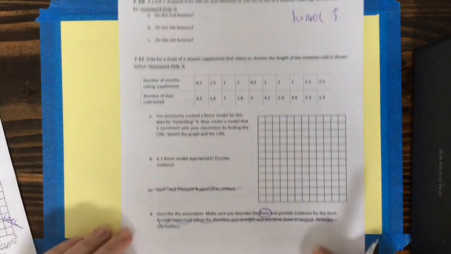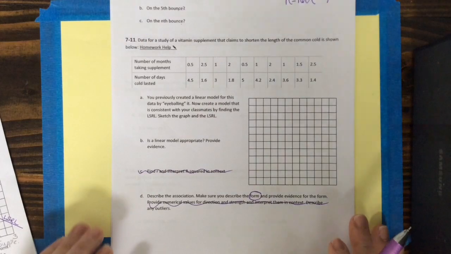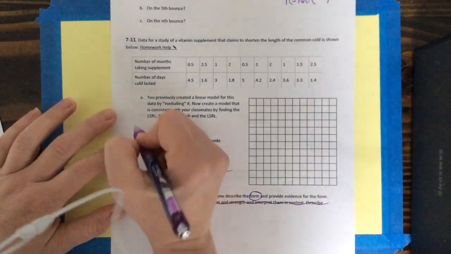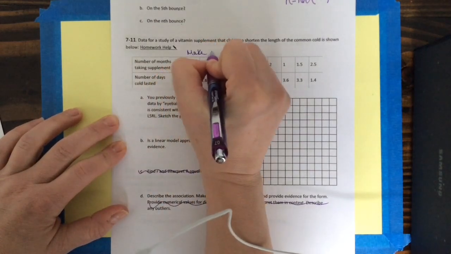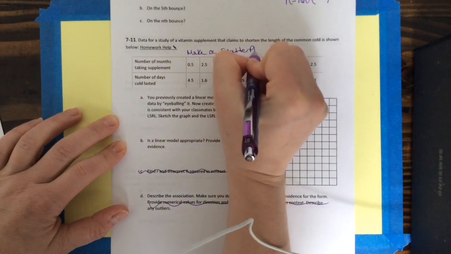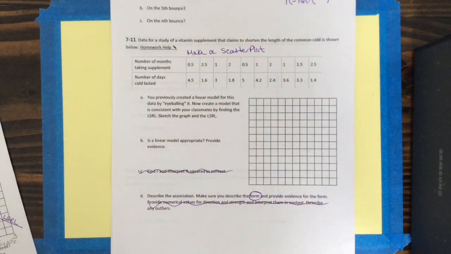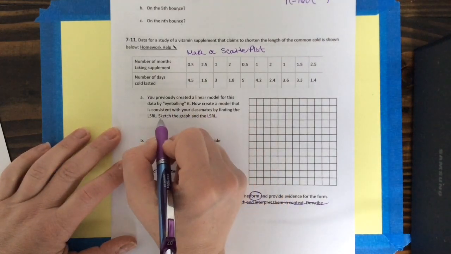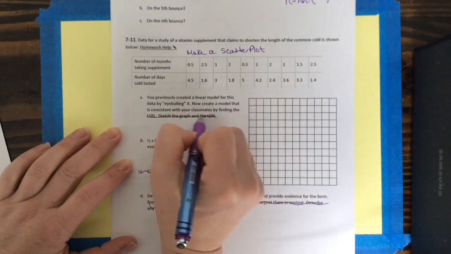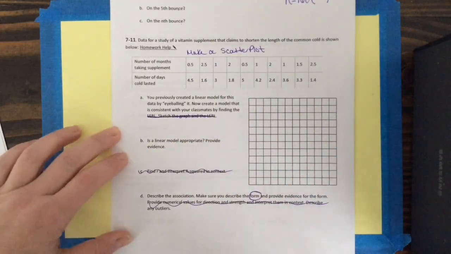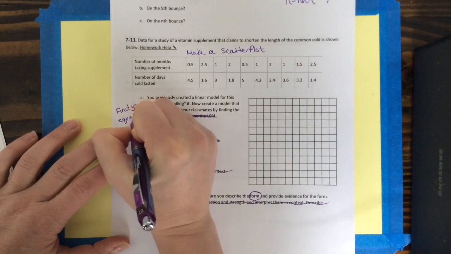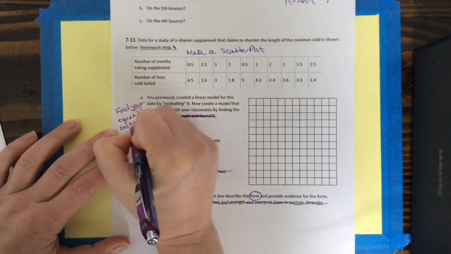Okay, number 11 here is a set of data. This is covering a little bit of the beginning of chapter 6, where we did start chapter 6 on 2 variable data. You are going to make a scatter plot on the graph here. And it says you are not going to find the least squares regression line because we did not do that, but you can find your line of best fit. So find your equation that best fits.